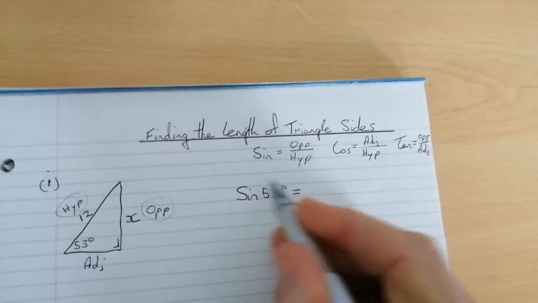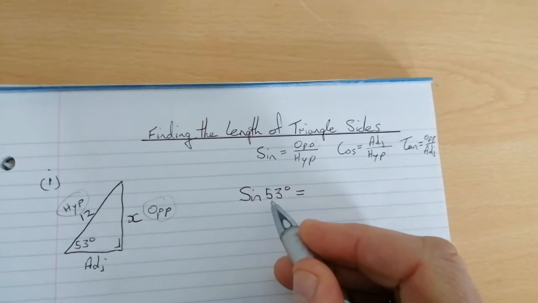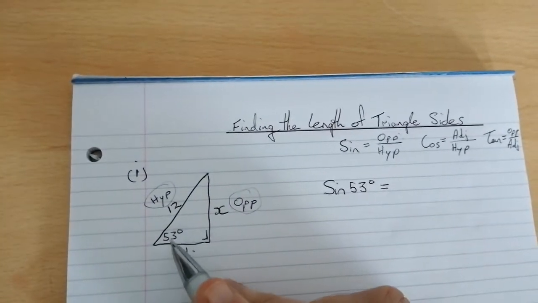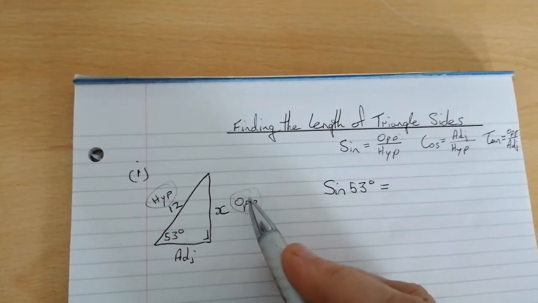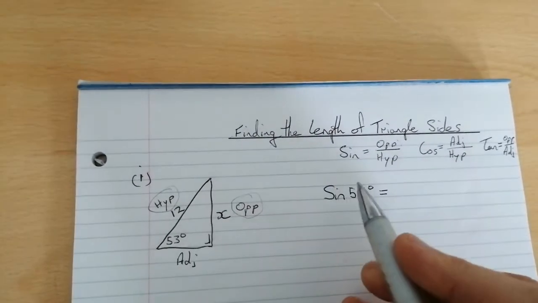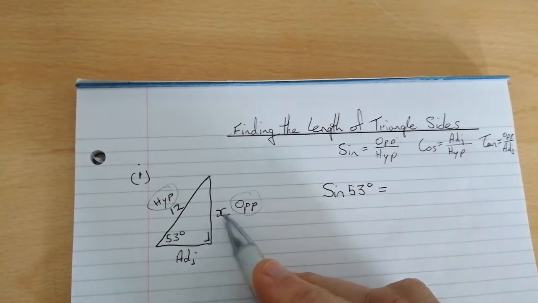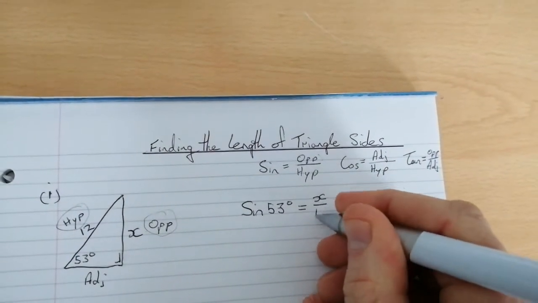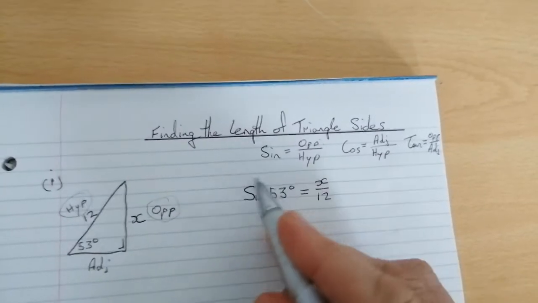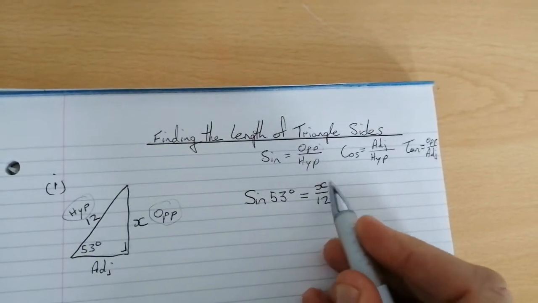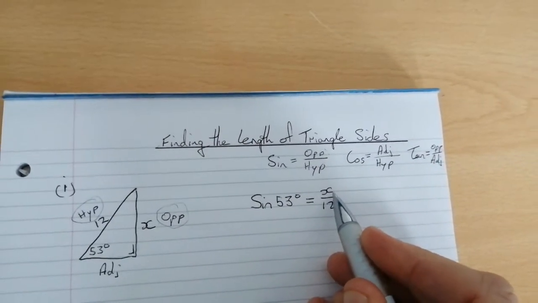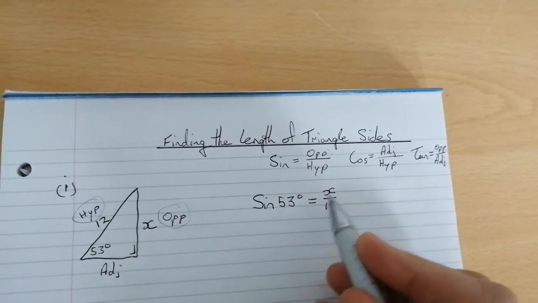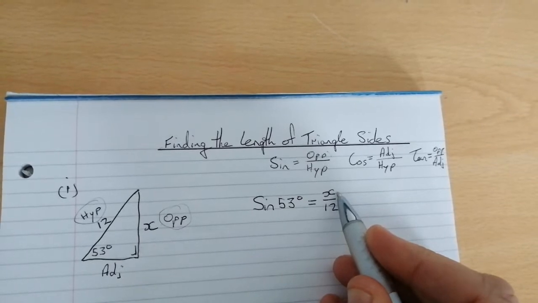So we can find what sine 53 degrees is using our calculator, so that's great. But we also know that sine of that angle is equal to opposite over hypotenuse. So we can put it equal to opposite x over hypotenuse 12. x over 12. And what we've done there is we've formed a linear equation with one unknown. We're very good at solving these linear equations, so it's no problem to us then to solve this equation and find the value of our unknown x.